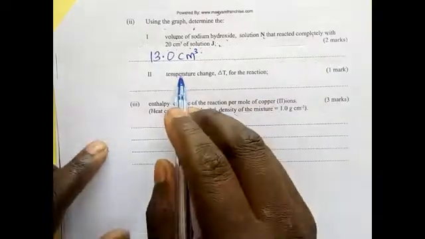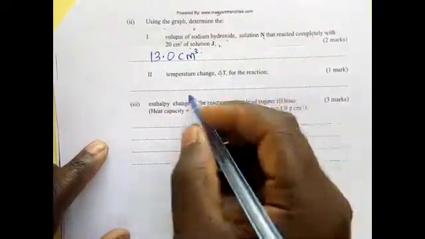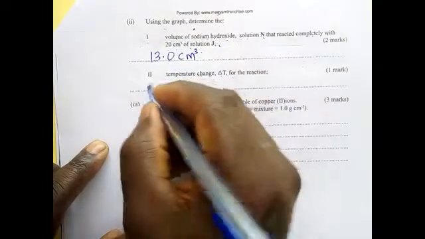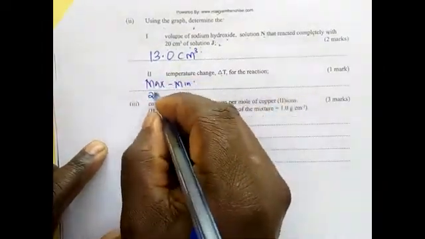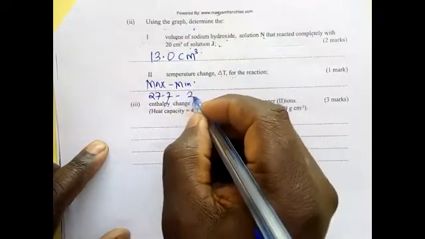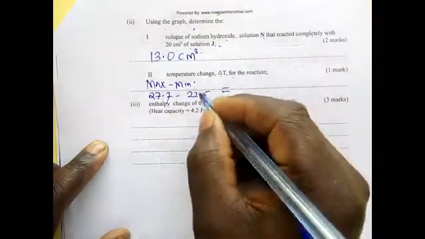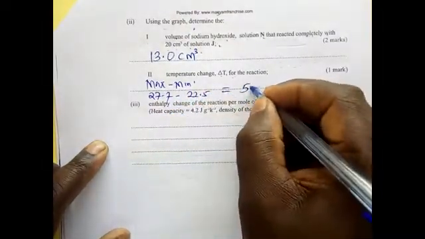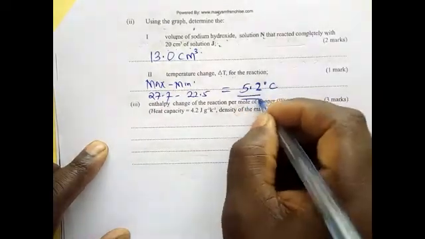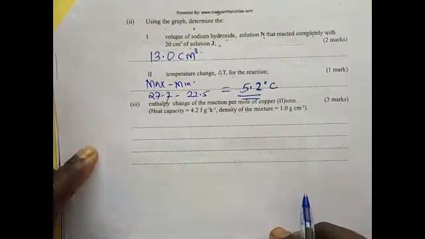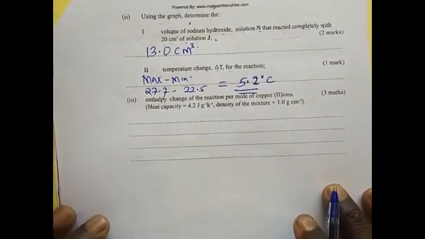You have determined temperature change. So for temperature change, we must have maximum minus minimum. Our maximum was 27.7 and our minimum was 22.5. So you do that mathematically, you find it is 5.2 degrees Celsius. That is our temperature change.